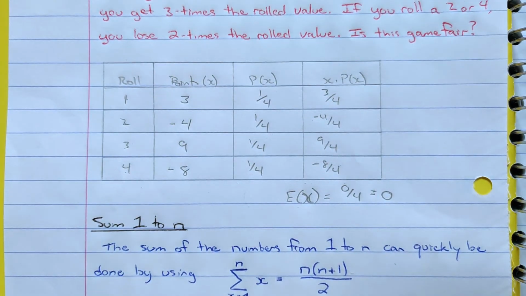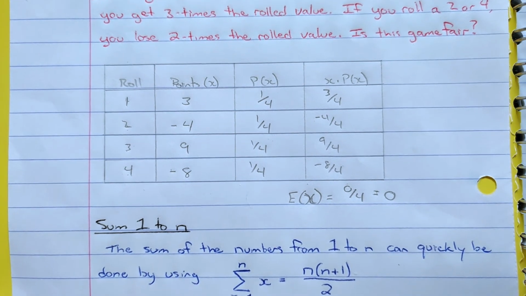If you want to take a look at an example of a game that is not fair, look at page 156 in the textbook, example 2 on fair games. That has you rolling a 6-sided die in a similar type of game, and you end up getting a negative result. On average, a player would lose points in that game. And so that would give you a good example of a case where someone would actually lose in their game versus win.